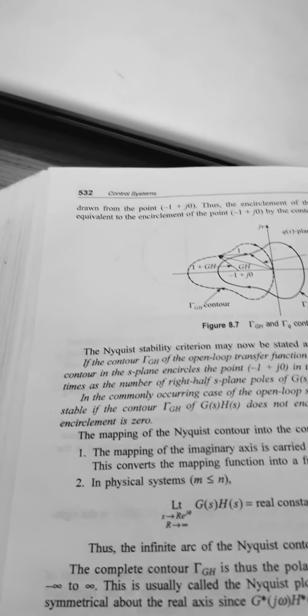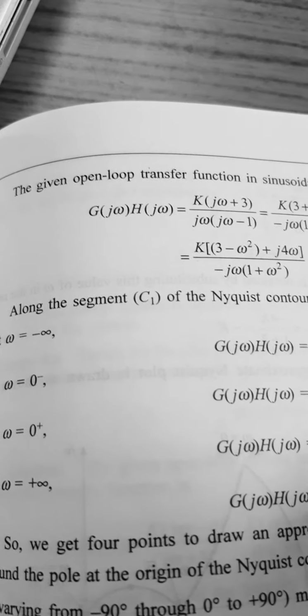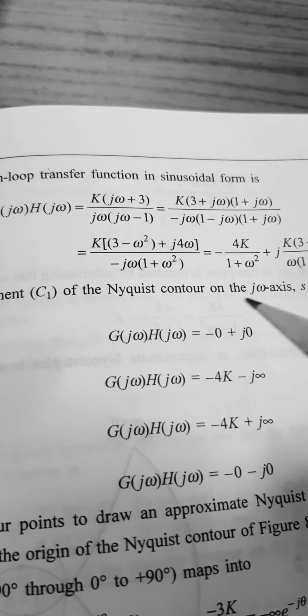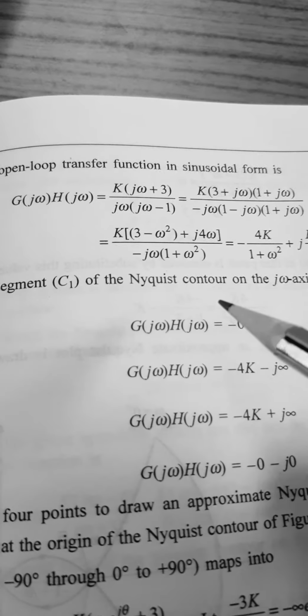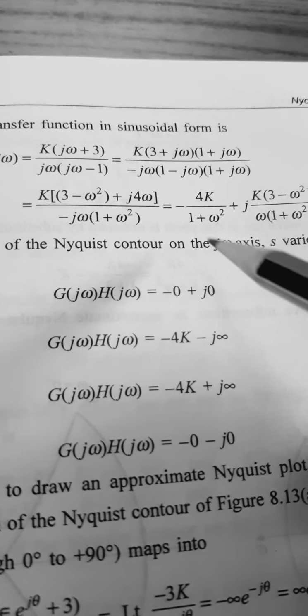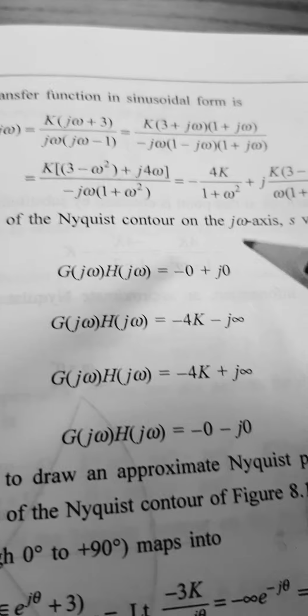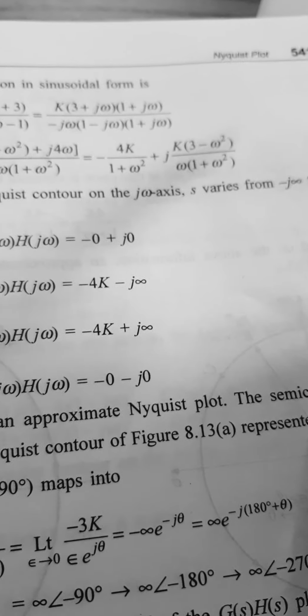Okay, so now for C1, we need to calculate the corresponding mapping in the Nyquist plot.